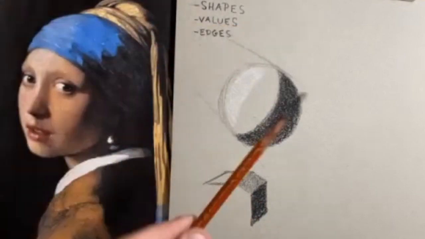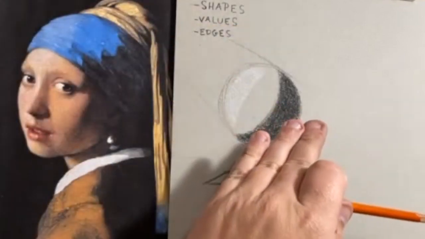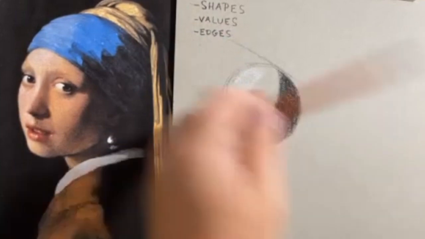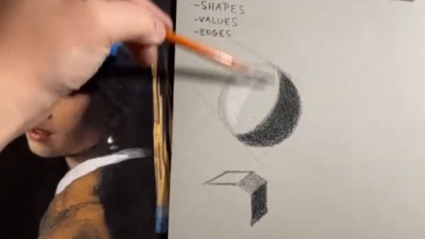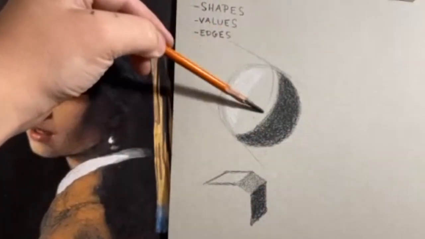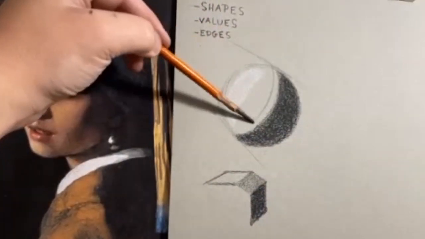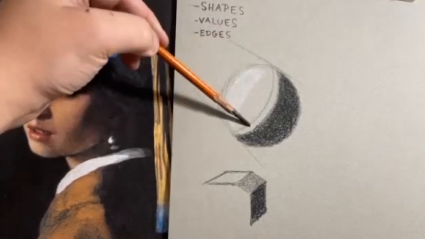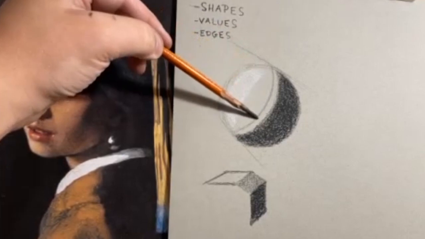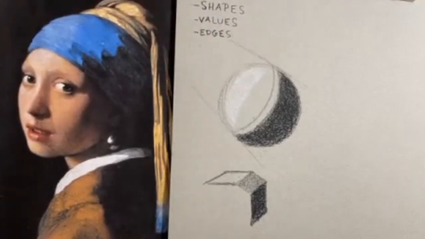Now, if I look at that on a round form, there are many of those subtle variations within just a very narrow space. So if I'm thinking of halftone, it might be about this much area that becomes halftone.